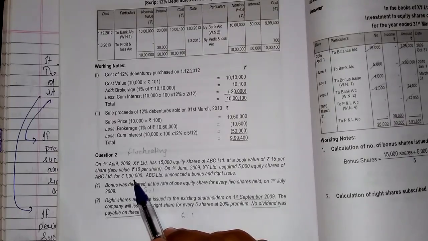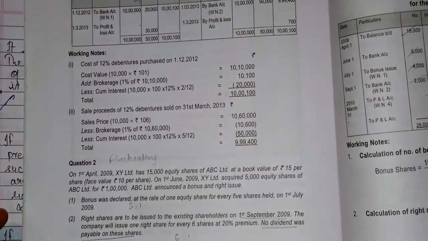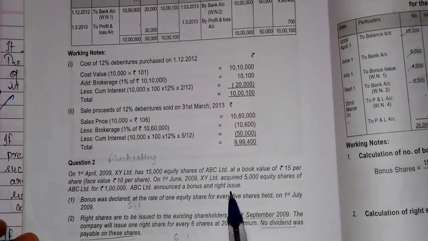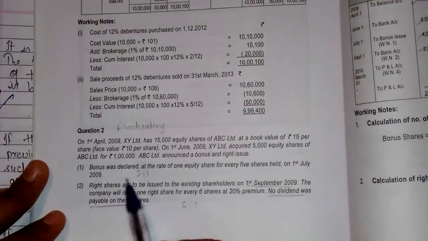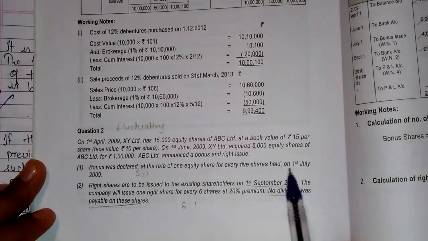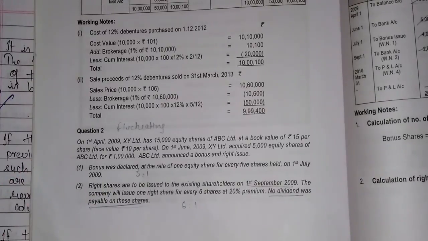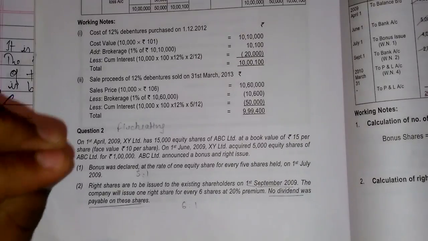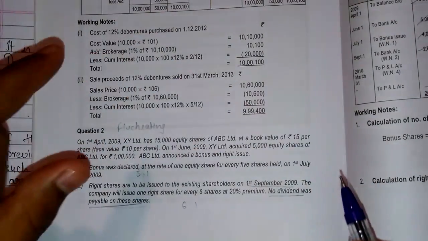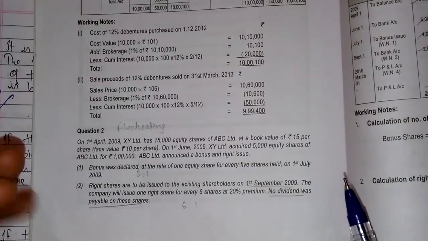for rupees 1 lakh. ABC Limited, wait, I'll zoom it a little bit. ABC Limited announced a bonus and rights shares. Bonus was declared at the rate of 1 equity share for every 5 shares held on 1st July 2009. That means on 1st July, bonus shares were issued at the rate of 5:1. That means for every 5 equity shares that you are holding, 1 equity share will be given as a bonus, free of cost.